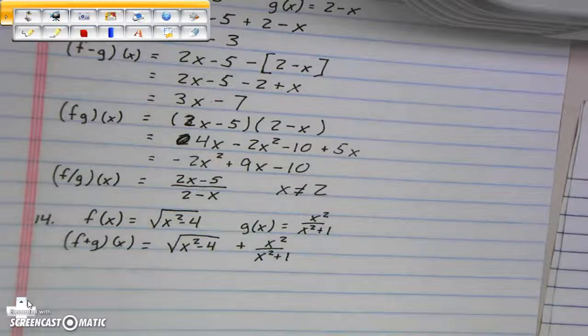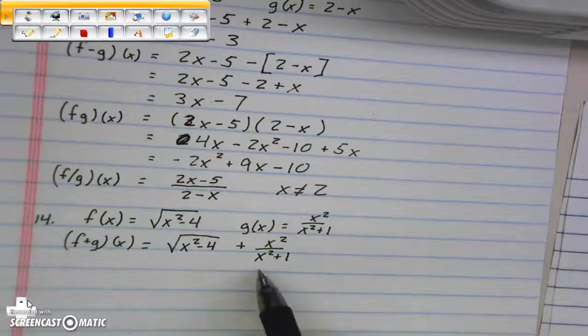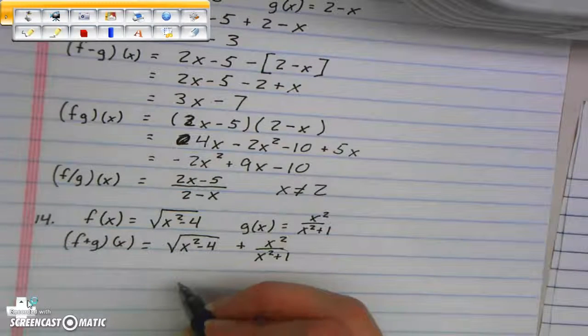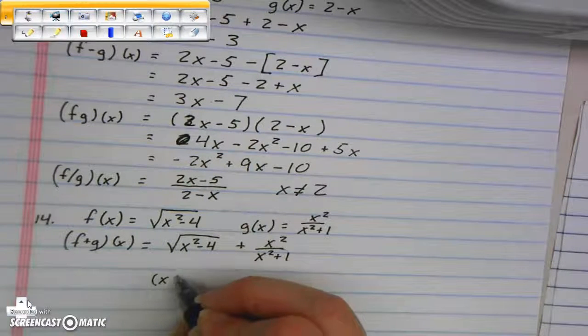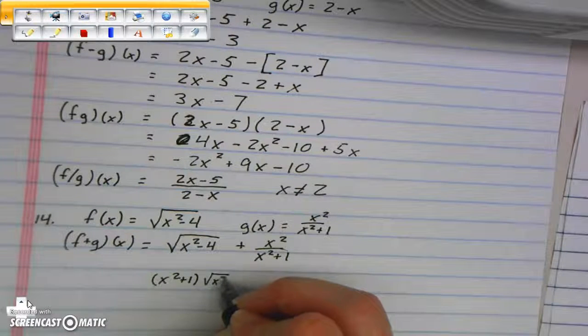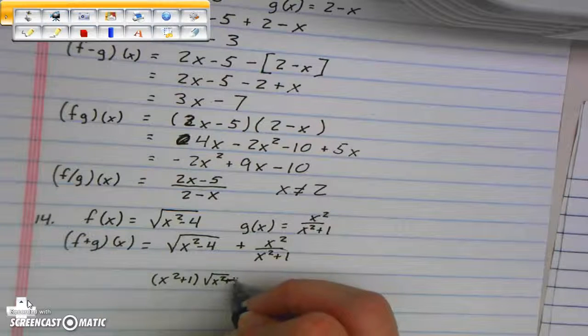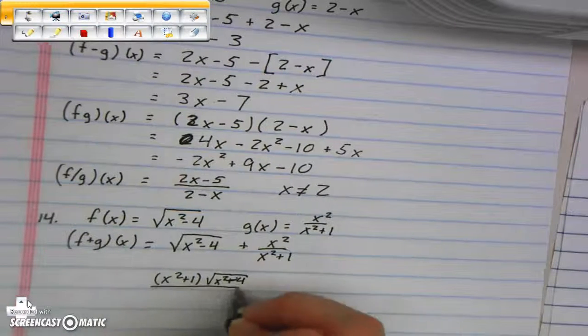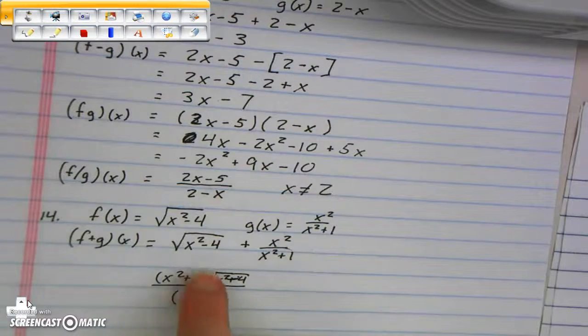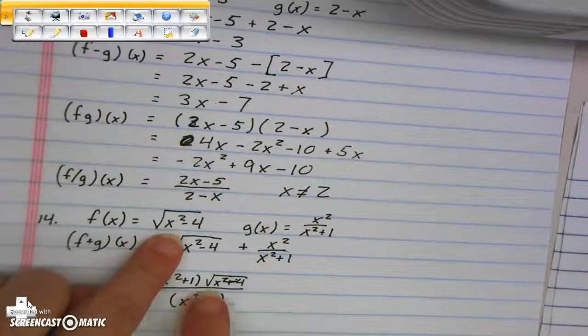Can we just straight up add these? I have to have a common denominator to add. The common denominator would just be this. So you would say I need an x squared plus 1. That's supposed to be a minus, ignore that. But everybody agree that this right here becomes this.